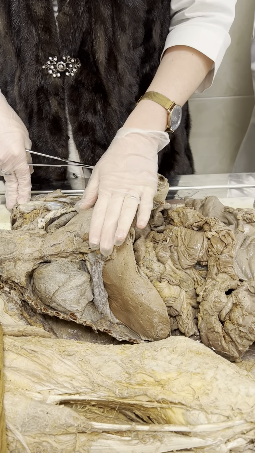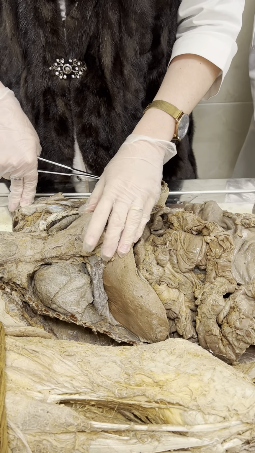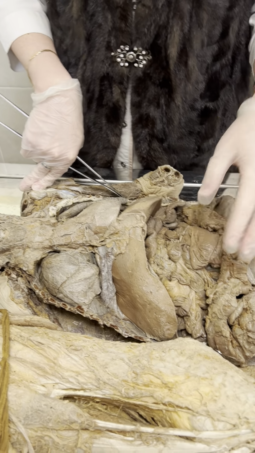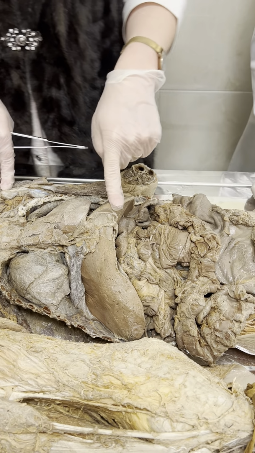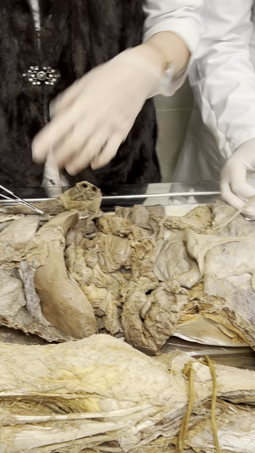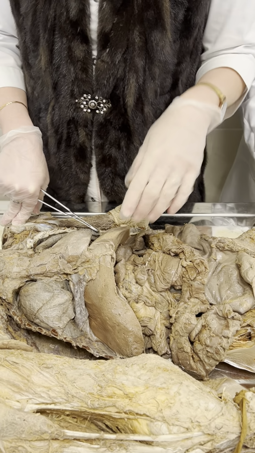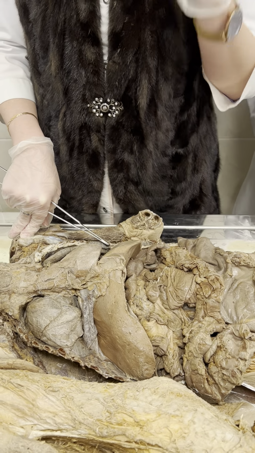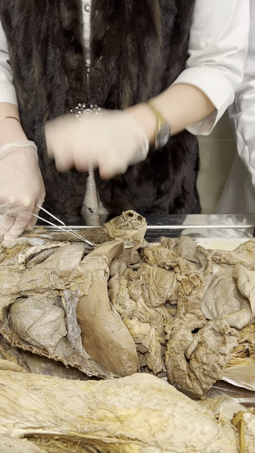So that's it. For the next lesson, you have to know how all the organs of the abdominal cavity and pelvic cavity receive blood supply and how venous drainage goes from them. And you also have to know the anastomoses, all of these things.